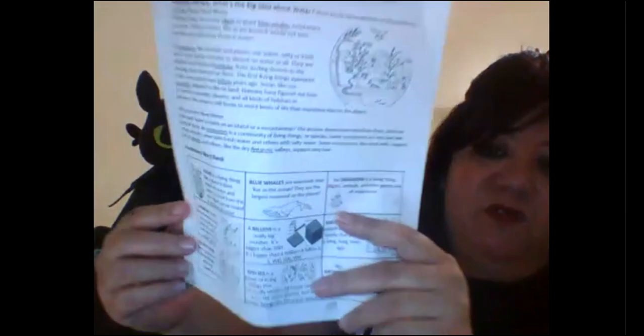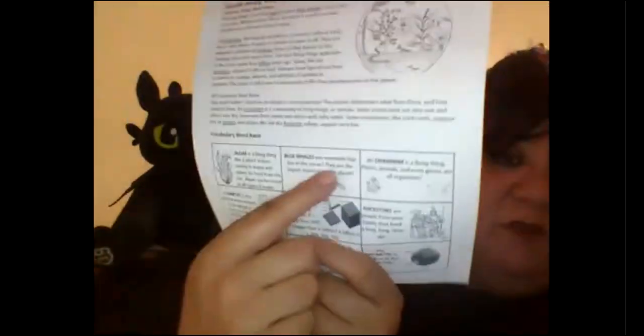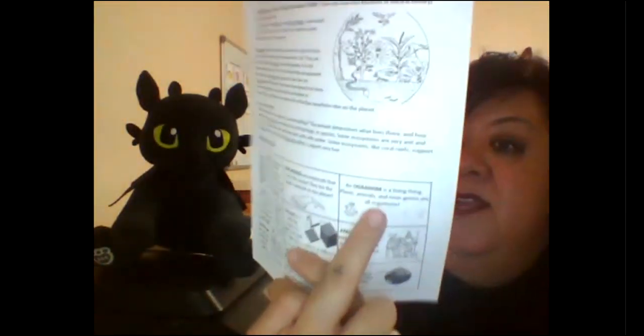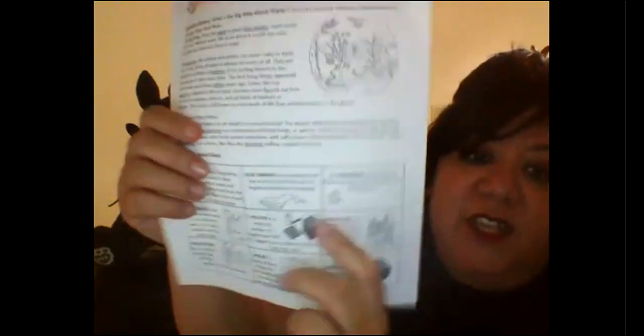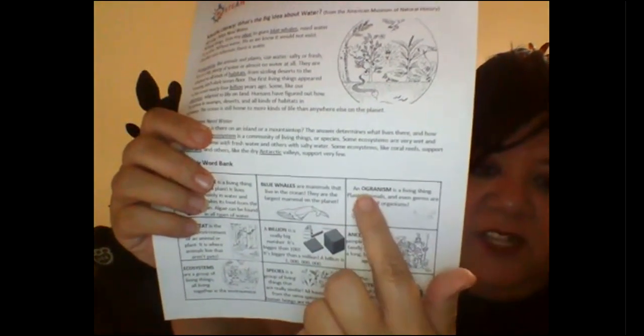And then you can just keep adding words like algae. You would cut that out and put that under A. The blue whale would go under B. The organism, or C, see how bad they spelled it? It says organism, not organism. That would go under the letter O. So that's an idea for you to do.